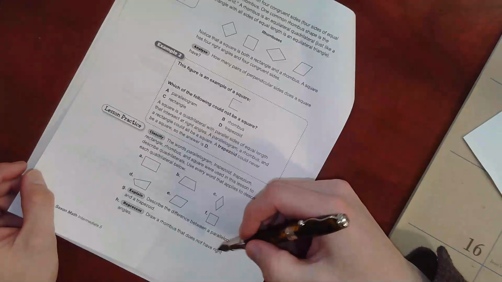Draw a rhombus that does not have right angles. A rhombus does not have right angles. I mean, the only rhombus that has right angles is a square. Okay, that's the only rhombus that'll have 90-degree angles.